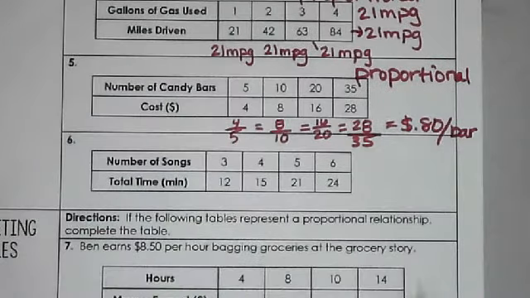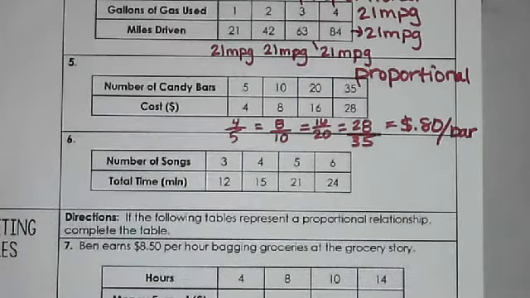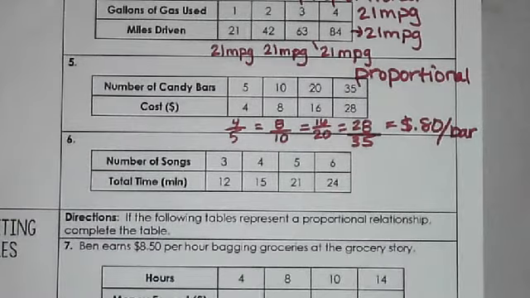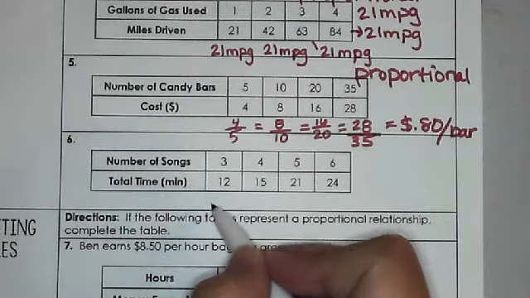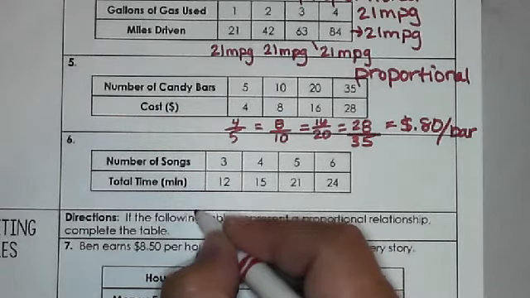Okay, and the last one, we're looking at songs per minute or minutes per song. Minutes per song. Minutes in the numerator, songs in the denominator. All right, what did you get? This one is not proportional. Which one throws it off? The second one. What'd you get for the first one? 4 minutes per song.